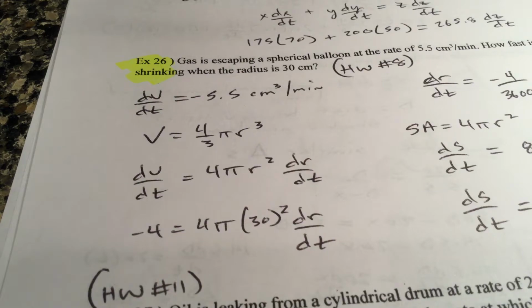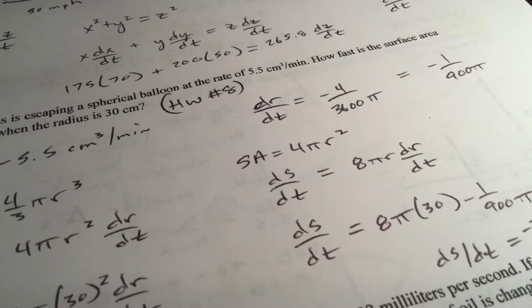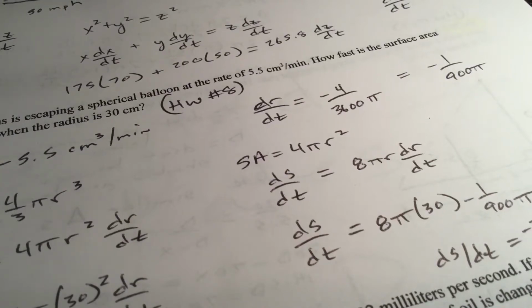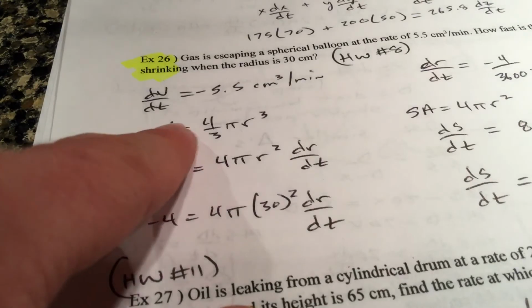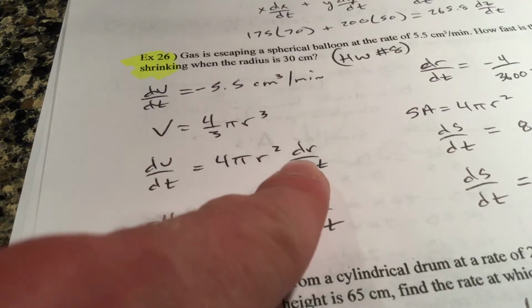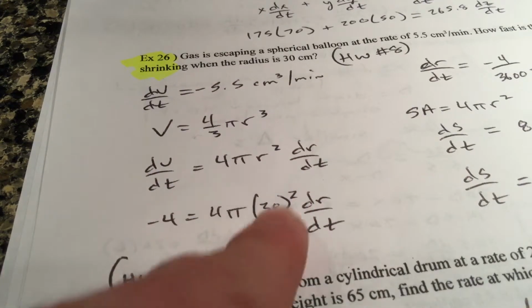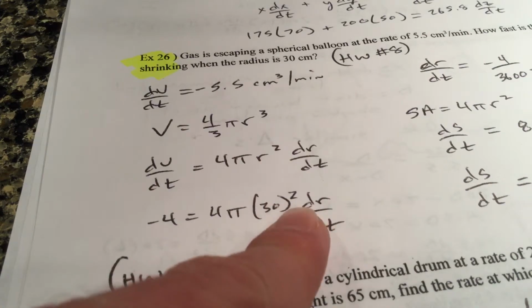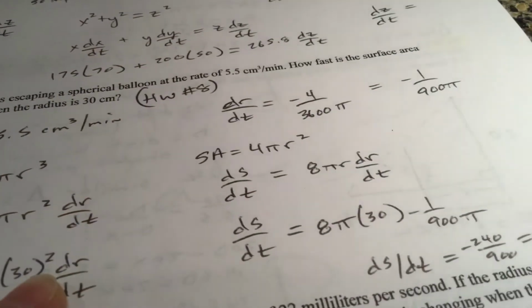Would you have time when I get back? Gas is escaping a balloon, so dv dt is negative, and it's negative 5.5. How fast is the surface area shrinking? Okay. I'm going to use this formula. Take the derivative. dv dt is this. Okay, plug in what I know. The radius is 30. Let's find dr dt.